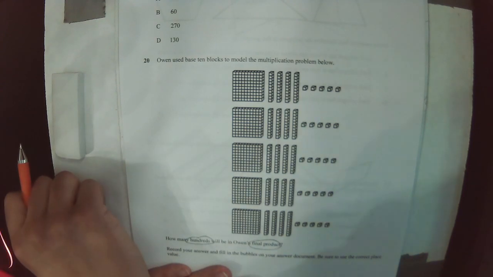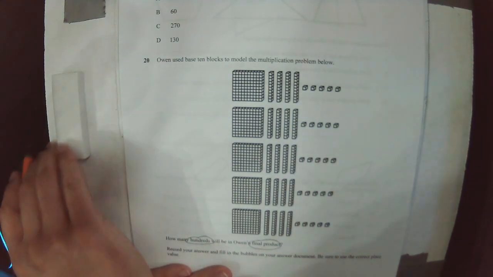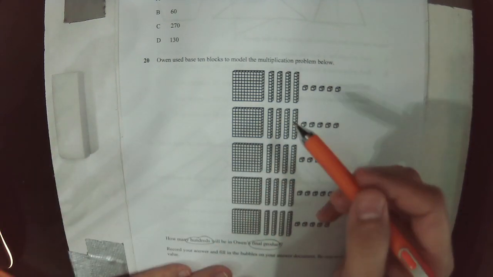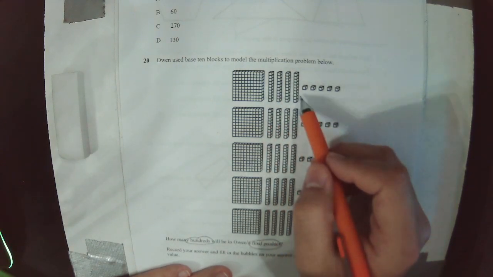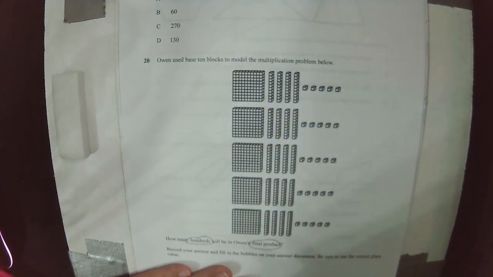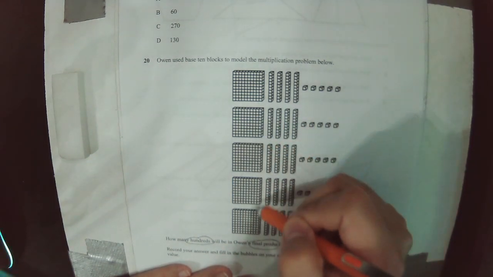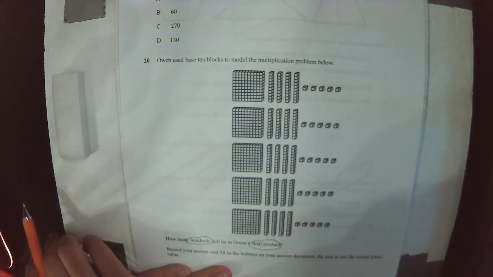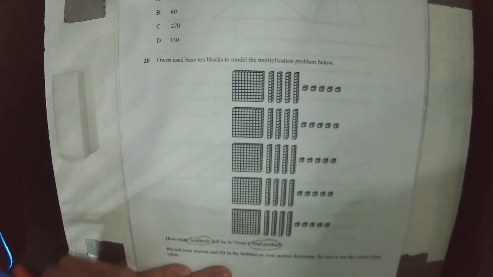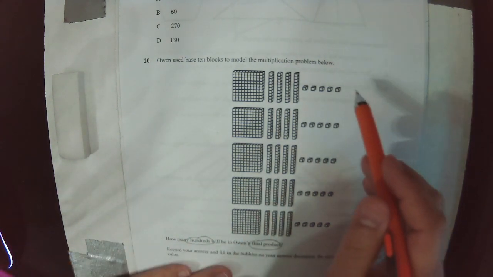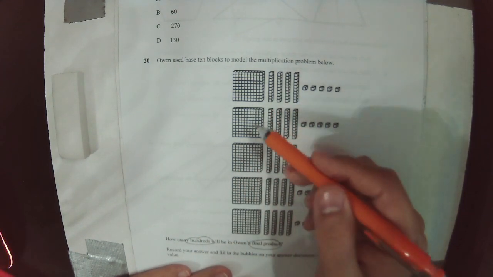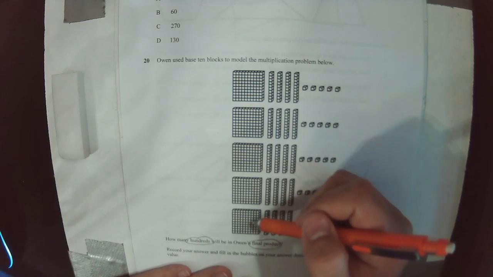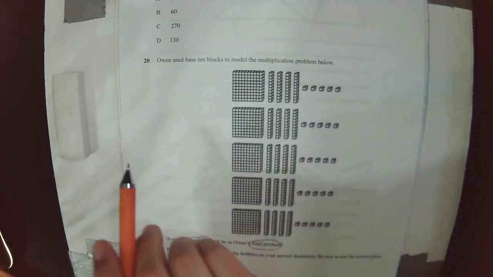There's a couple of ways that you might have made a mistake on this problem. First way, I know that in base 10 blocks, these are ones, these are tens, and these are hundreds. So the first mistake I might have made is just going 1, 2, 3, 4, 5. 5 hundreds. There you go. But I can't forget, all of these blocks are part of the same number. So they all add up together to make one number. If I just count the hundreds, I don't get that whole number. I need to count everything.